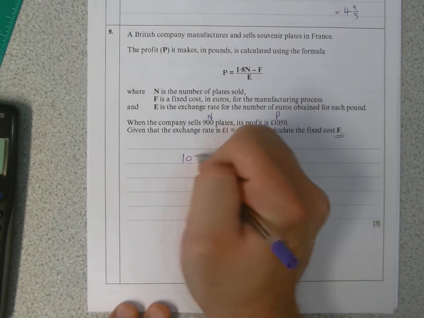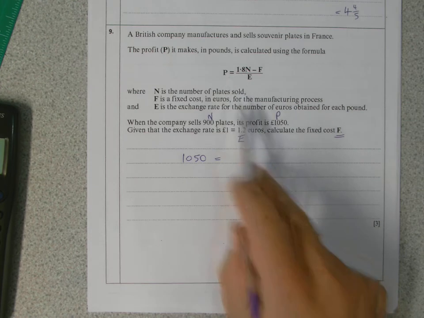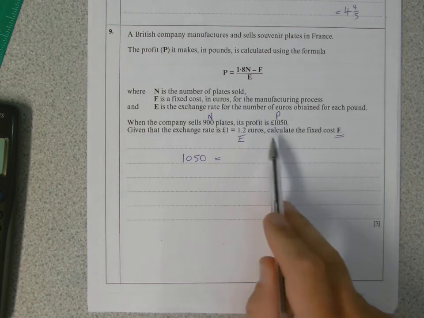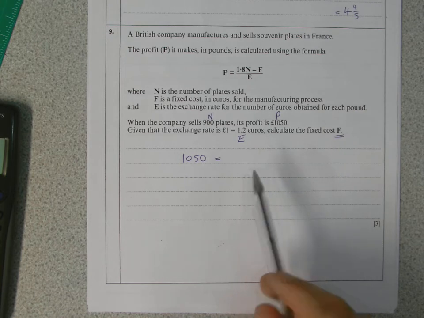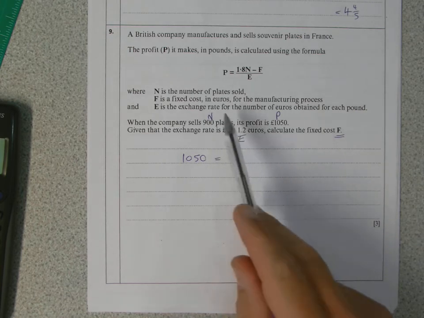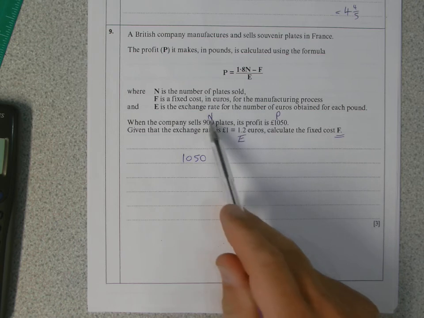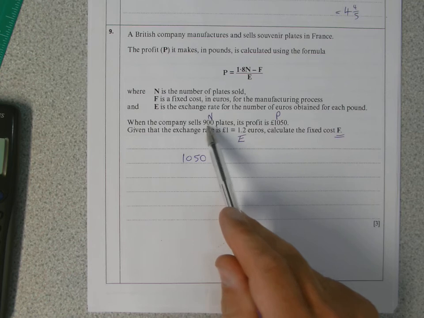So all you've got to do now is substitute those values in. 1,050 for P. You just replace the letters with the information they've given you. It's not difficult, this question, it really isn't. It just involves a bit of algebra. The first thing is substitute the numbers in carefully. Take your time to make sure that you are actually selecting the right values for each letter.